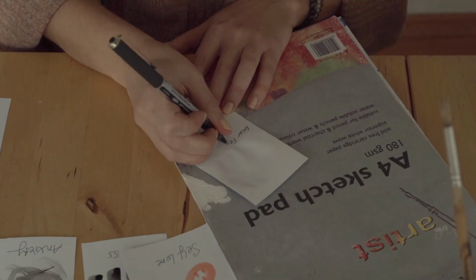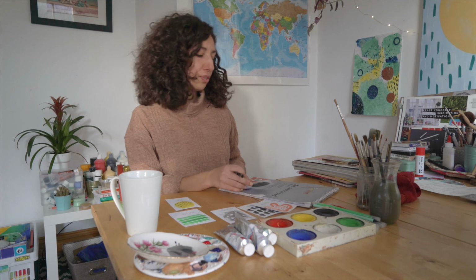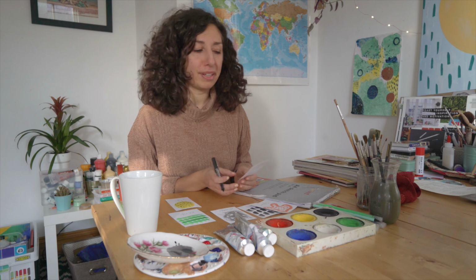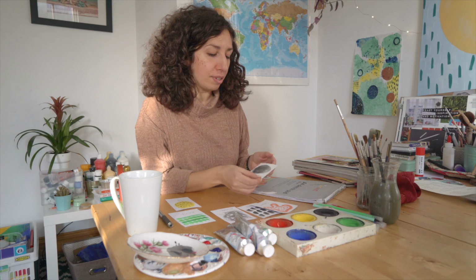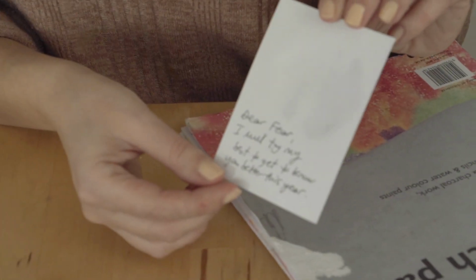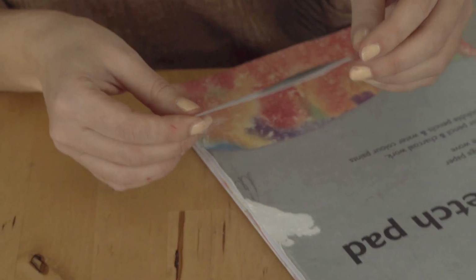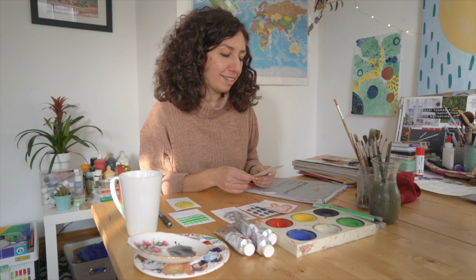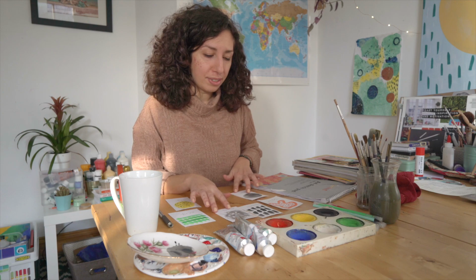Dear fear, so it's just a personal message. Fear is a feeling that keeps coming up especially during the pandemic and lots of unknowns. So I just wrote down a little message for myself. Dear fear, I will try to get to know you better this year. So there's no point suppressing and denying our feelings. I think fear can be quite a helpful emotion. Just depends on how you look at it. So that's the end of the activity.